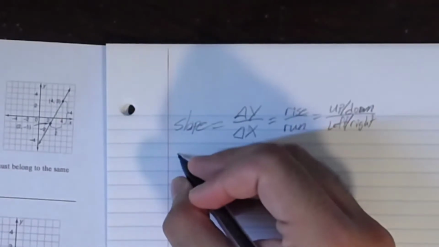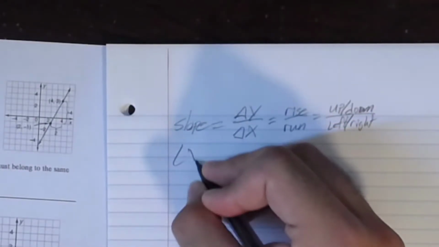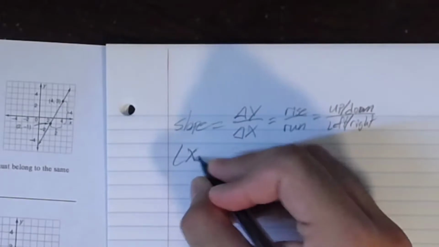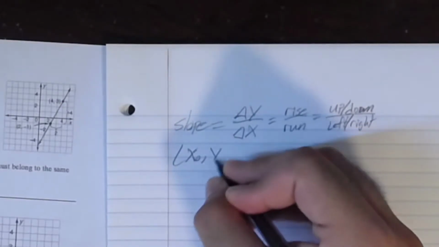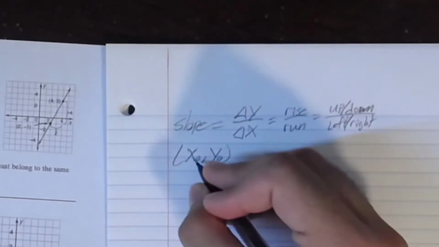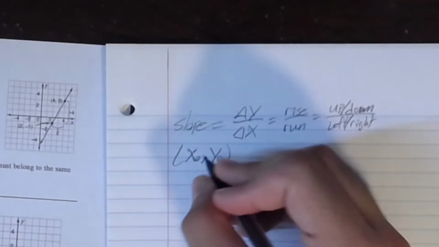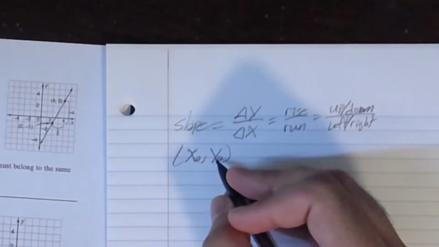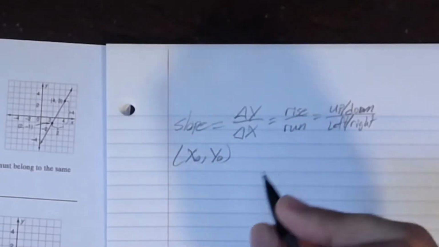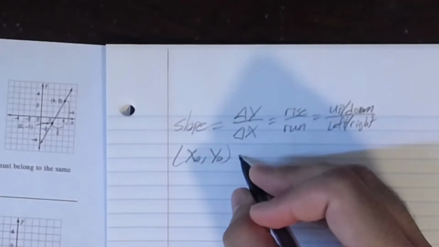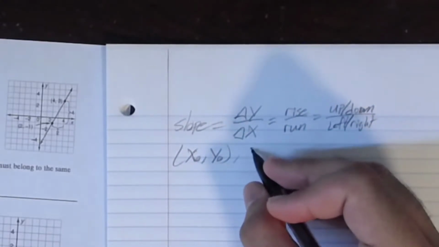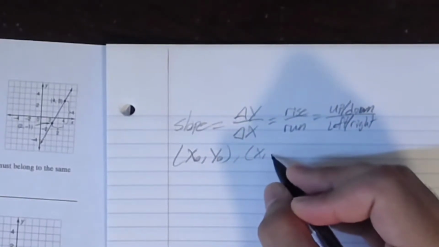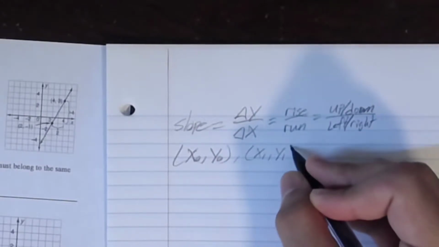That's the simplest form. And the formula, the way that they do it is, okay, you have 2 points. They usually put a zero on the first point. This is a sub-zero, an indicator that this is the first point. It's usually x naught, that's how you say it, and then y naught. The little zero is usually pronounced naught. And then you have x1 and then y1.